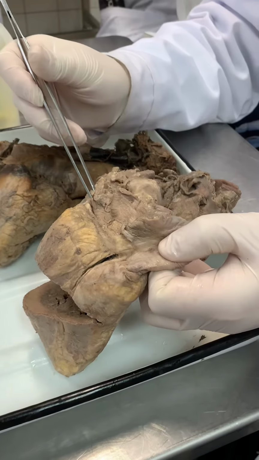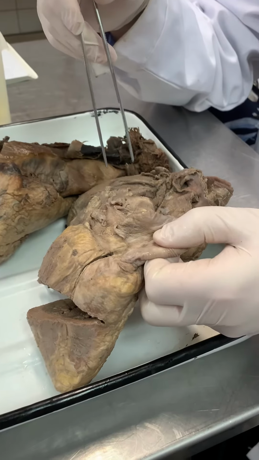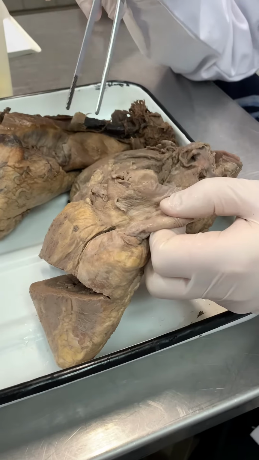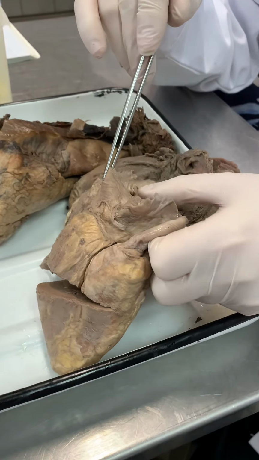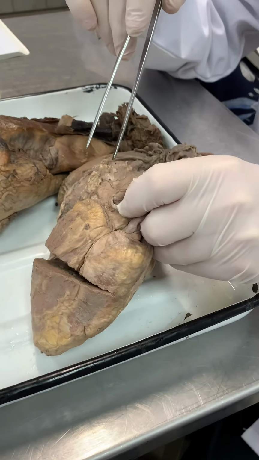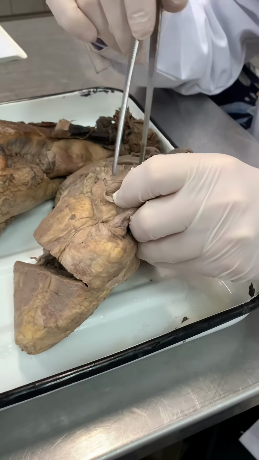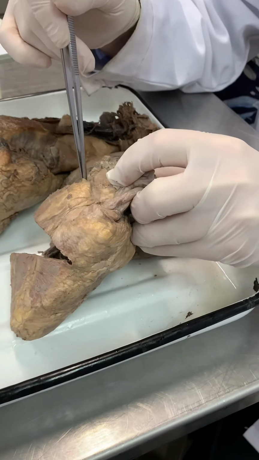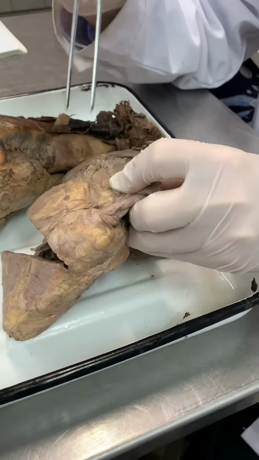So that groove that generally separates atria from ventricles, in the past was just called the atrioventricular groove, and I think everyone was aware what this name means. Now it's just the coronary sulcus because it goes around the heart like a crown, and it separates the atria from the ventricles.